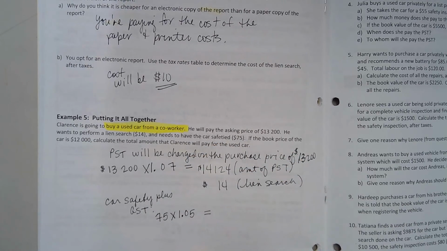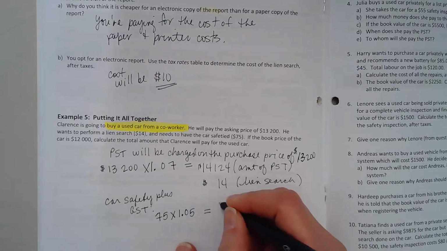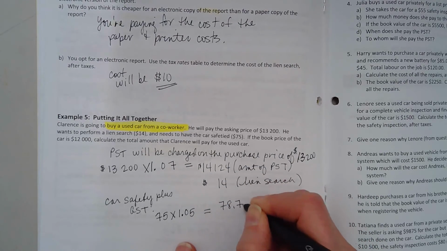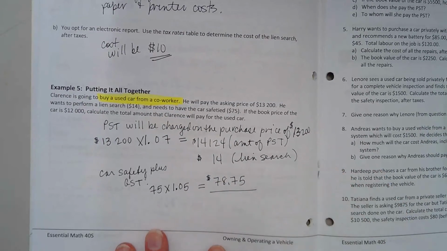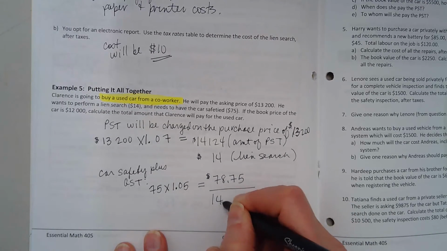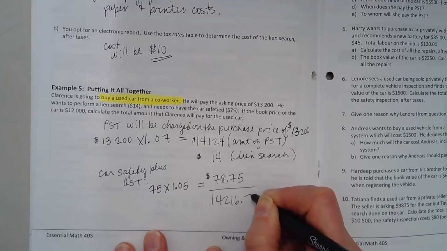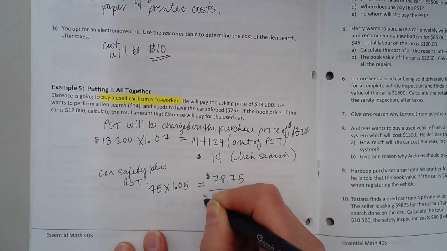And then the 75 times 1.05 gives me 78.75. If you didn't do it this way, but you itemized things separately, just leave it because you're going to get the same answer as me. 14,216.75. Is that what you got, Jane? Yes.